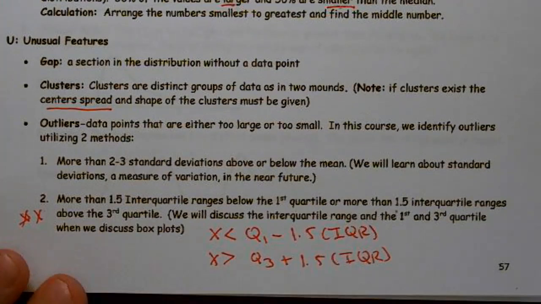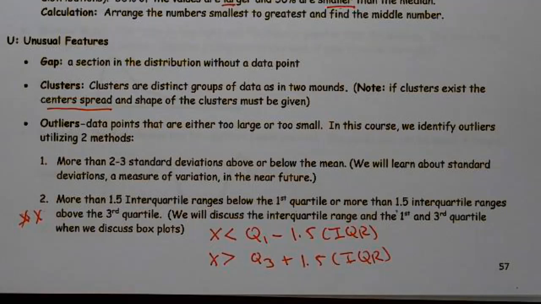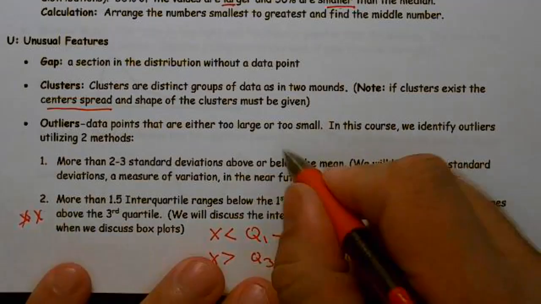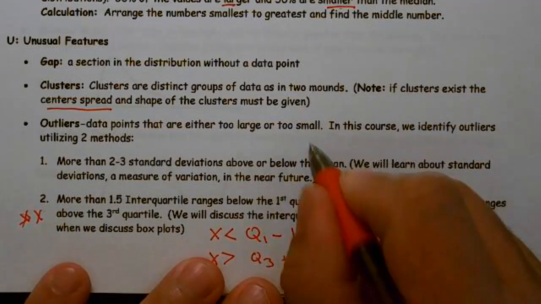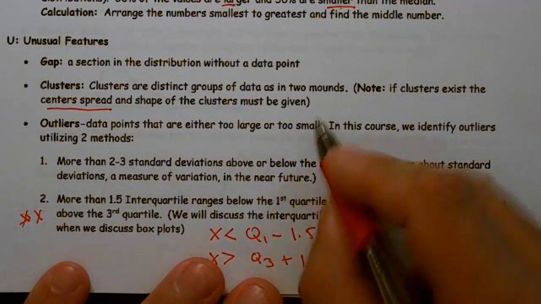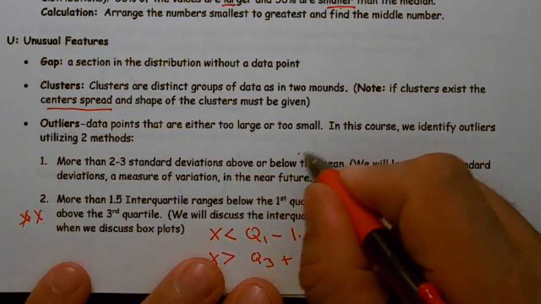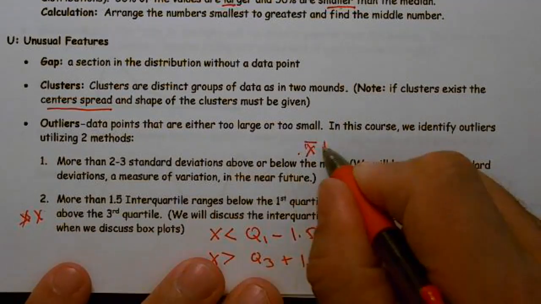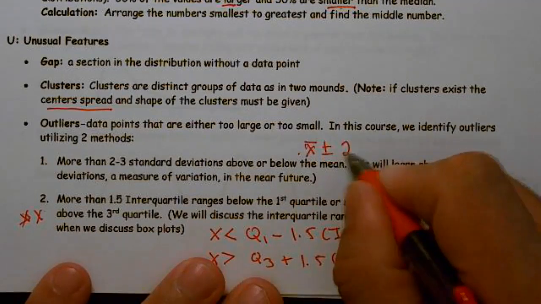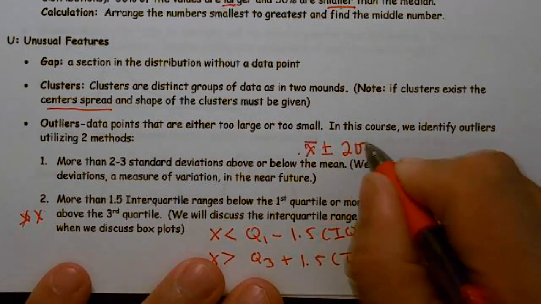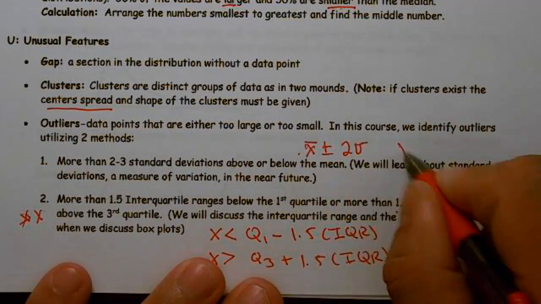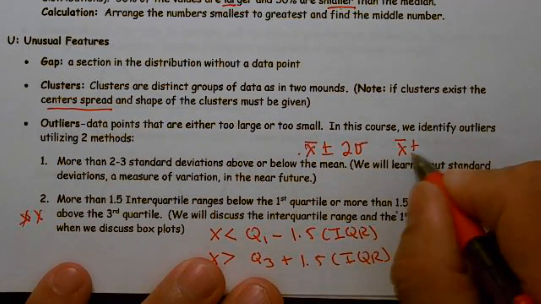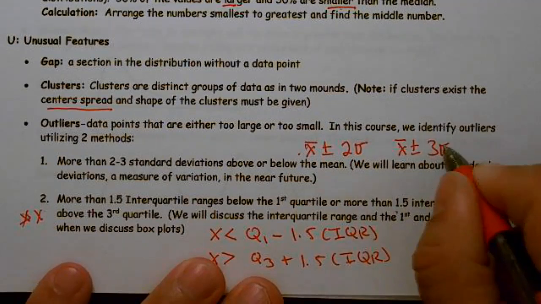Number one, we will use it a lot when we get into probability in November, but it'll be in November that we talk about it. Basically, we determine an outlier by taking the mean, whether it's X bar or mu, plus or minus 2 standard deviations, or X bar plus or minus 3 standard deviations, wherever we want to set it.